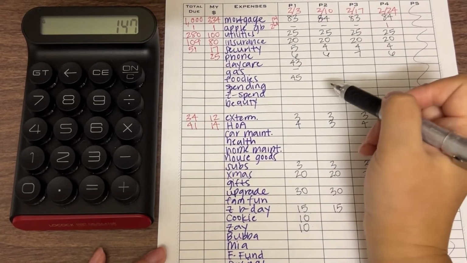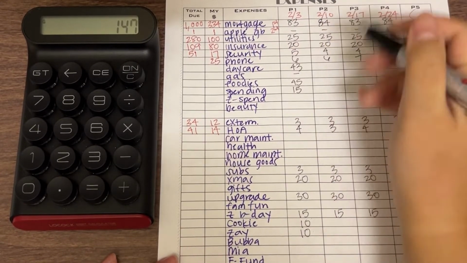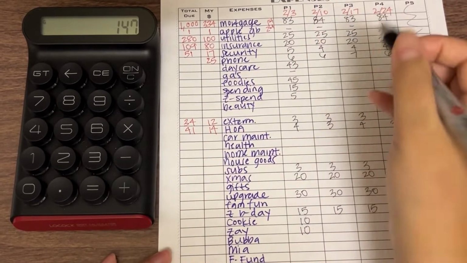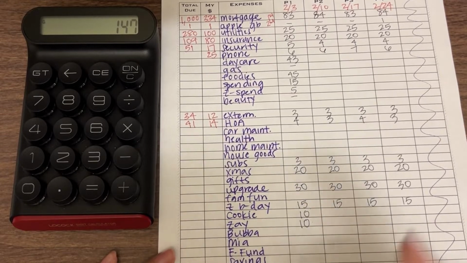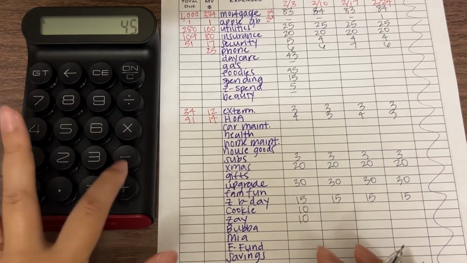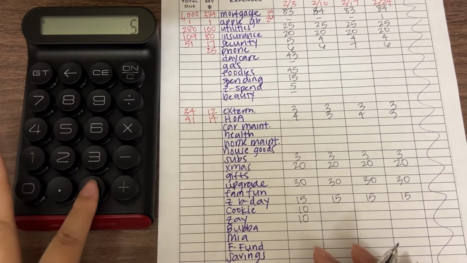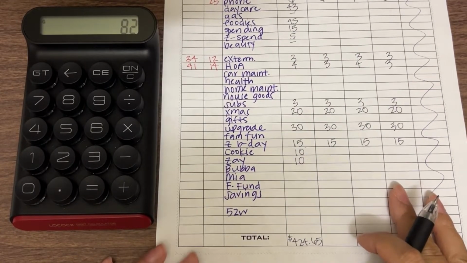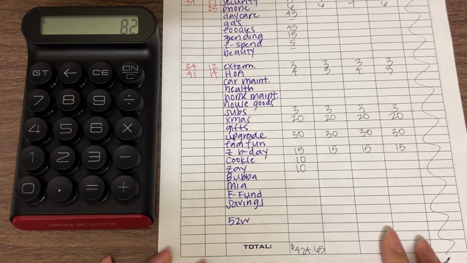Okay, and then spending, I've been putting 15 for my spending and then 5 for my son's. And beauty, I decided not to put anything in there. So from the 147, I'm gonna subtract 45, 15, and 5. So that leaves me with $82 to put elsewhere, right?